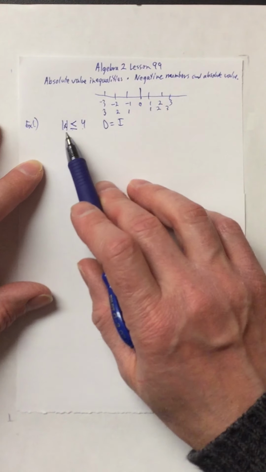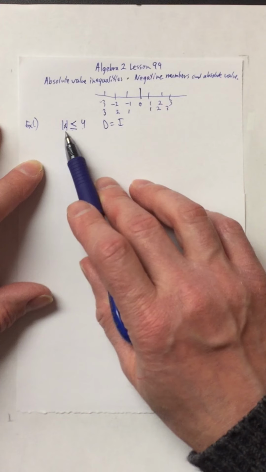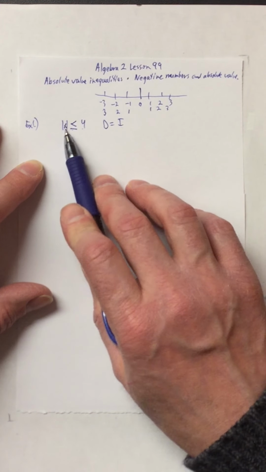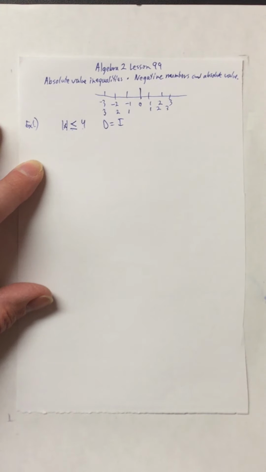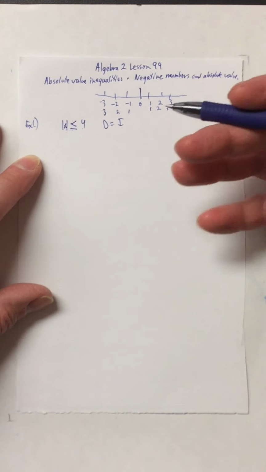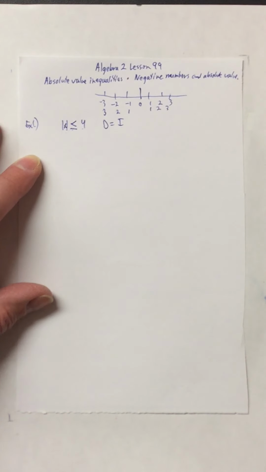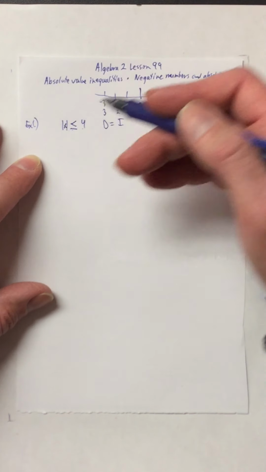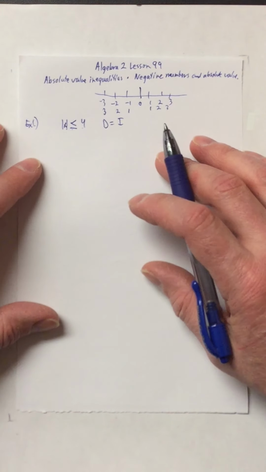But then think about it as we keep going. Is 0 less than 4? Yes. Is negative 1? If you put a negative 1 inside the absolute value, it becomes 1, and is 1 less than 4? Yes. Negative 2 becomes 2, that's less. Negative 3 becomes 3, that's less. Negative 4 becomes 4, that's less. Negative 5 in an absolute value becomes 5, and that's not less than 4. So we'll see that on our graph here.